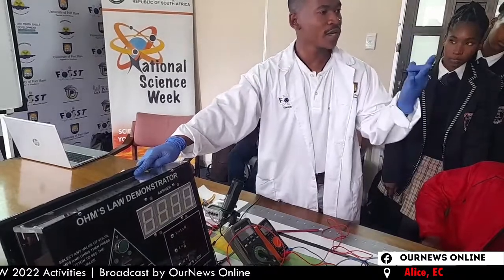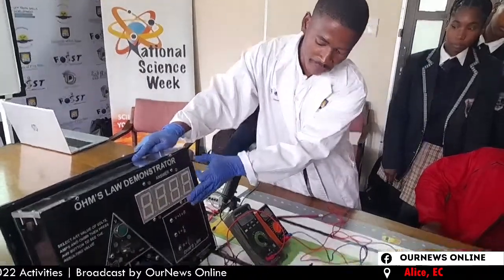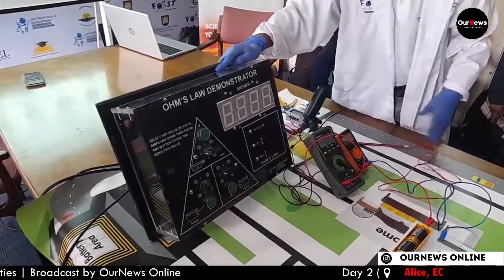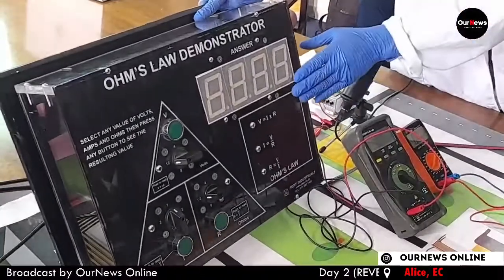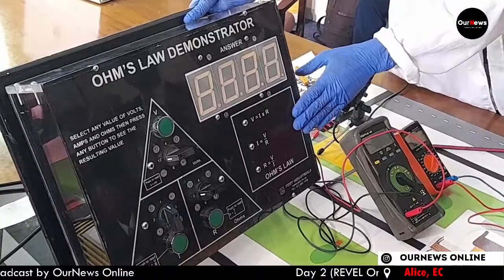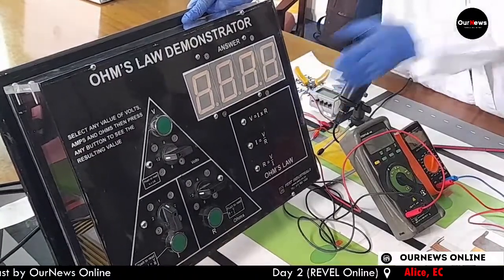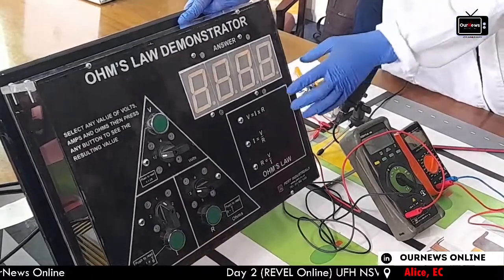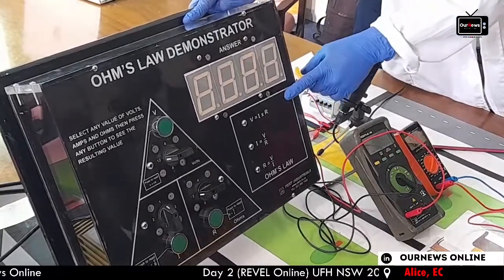So we have those three variables. As you can see here, you have V for voltage, I for current, and R for resistance. And they all have these equations. As you can see here, you have three different equations. So for instance, voltage is directly proportional to current and resistance.